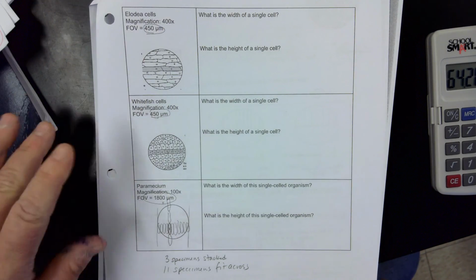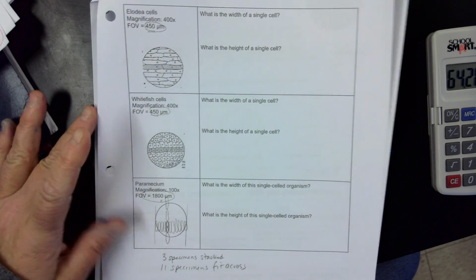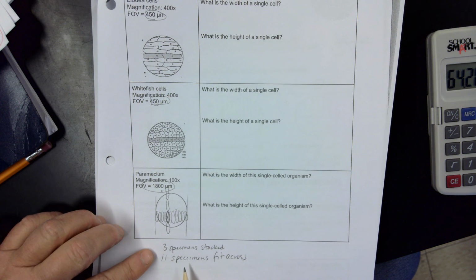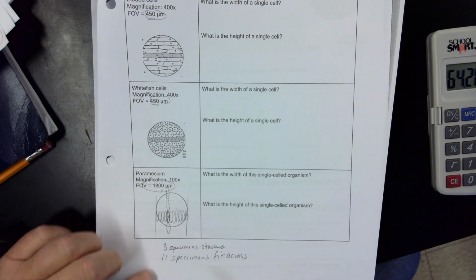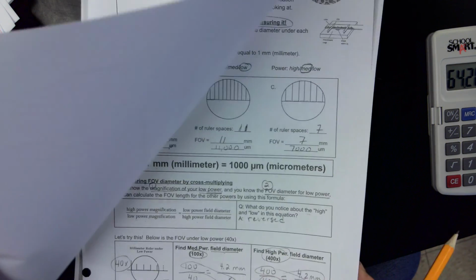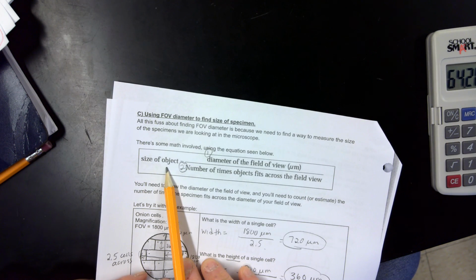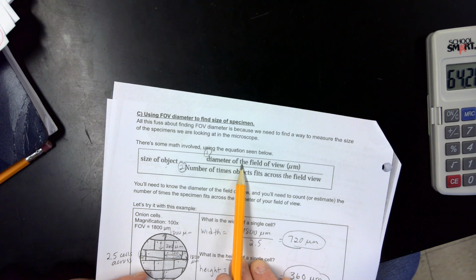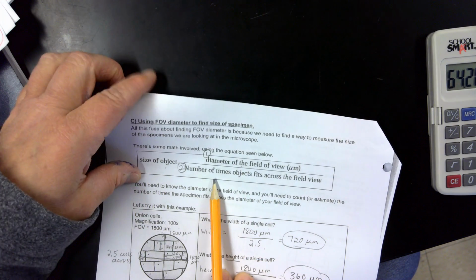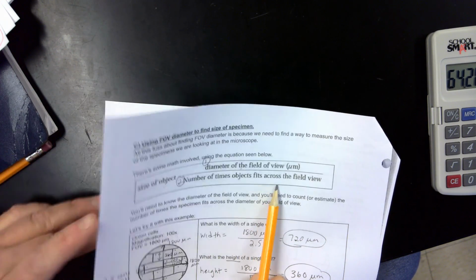And remembering that what we were trying to do today is figure out the size of your specimen. For that, to find the size of your object, you need to find the diameter of the field of view. In these problems, that's all being given to you. And then you divide it by the number of times the object fits across the field of view.